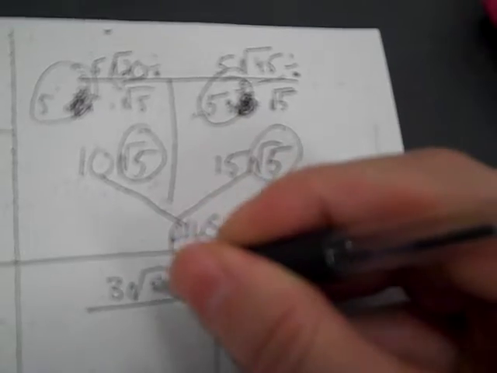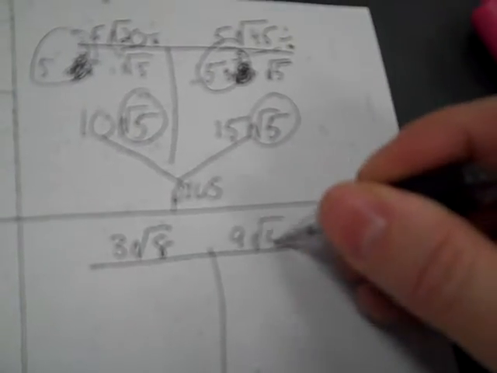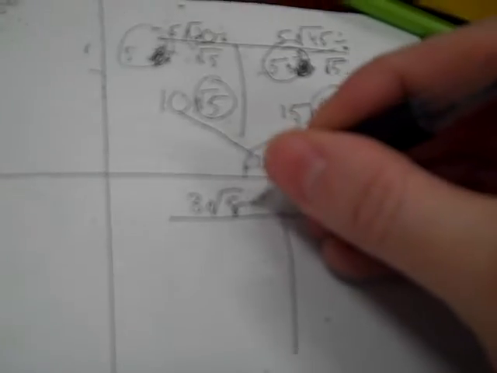Let's do 3 more. Again, the operation's adding. So 3 square root 8 and 9 square root 50. Let's check our 8 out and see what we say about that. So 8, not in the bubble, so I have to divide into it.